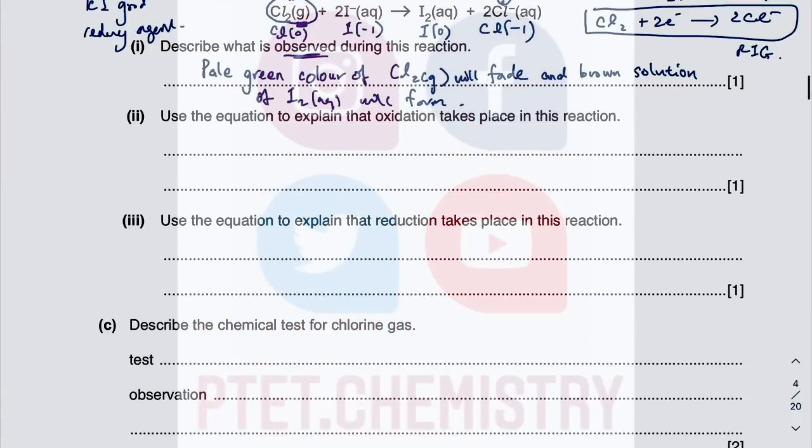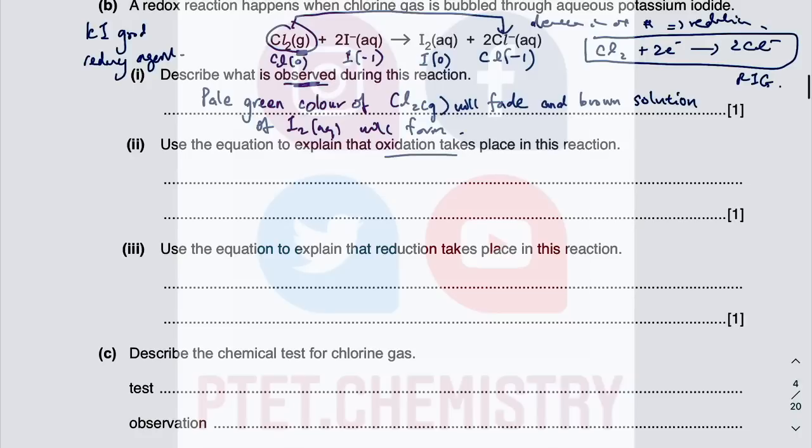Why does oxidation take place? Well, we talked about it just now. Either you write a half equation and show it, such as 2I minus going to I2 plus 2 electrons. That means the I minus must have lost electrons. So the I minus loses electrons.